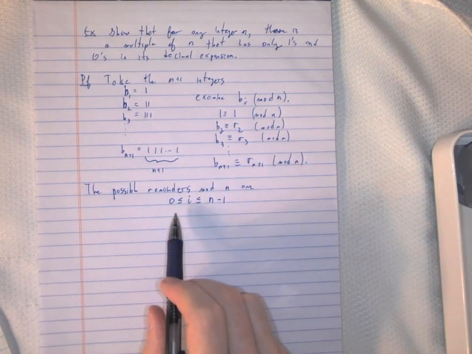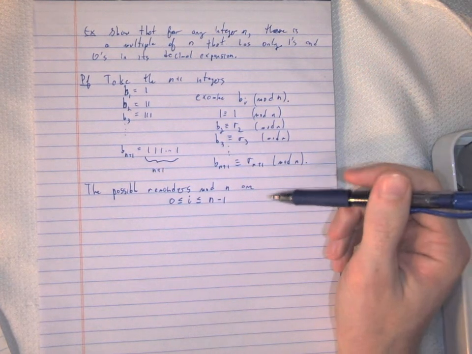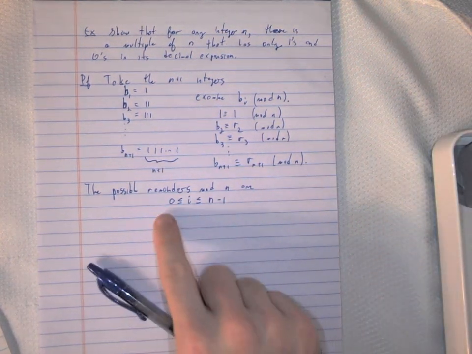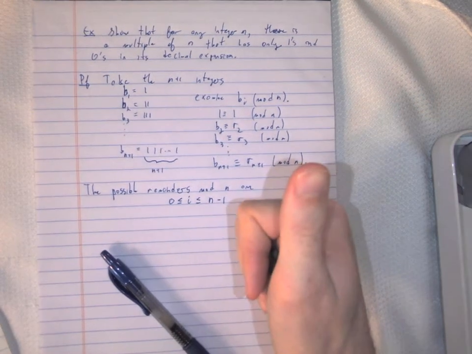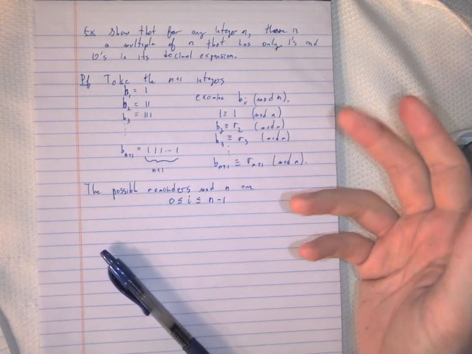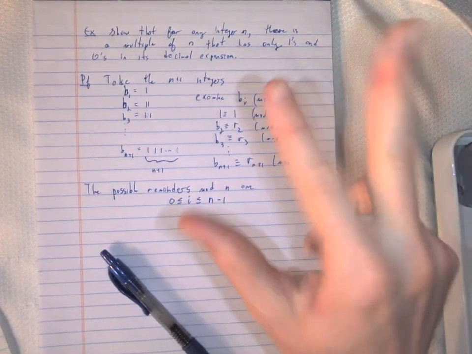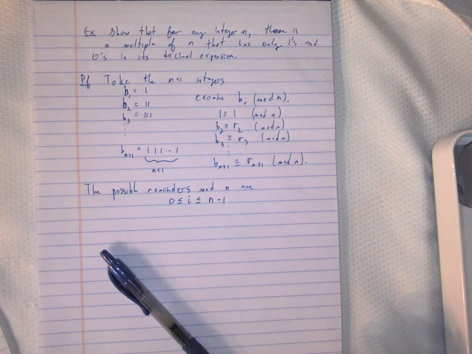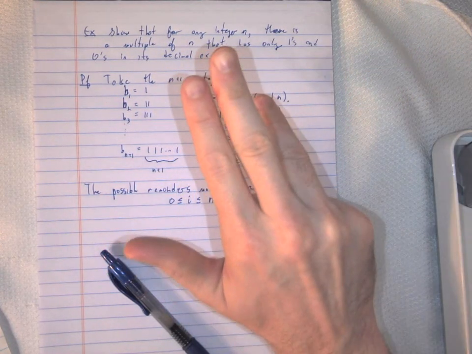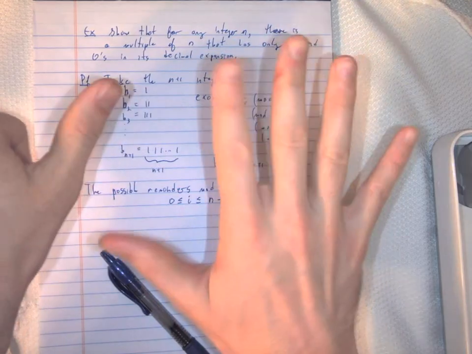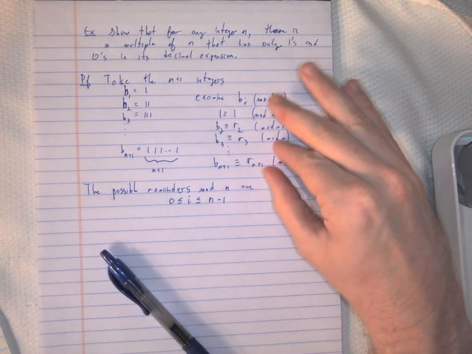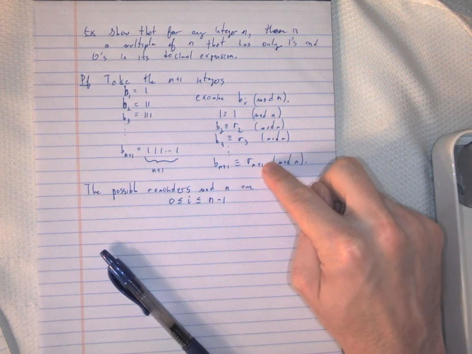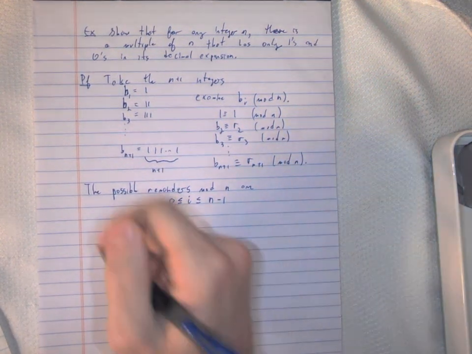These are the possible remainders when you divide with remainder modulo n. In particular, there are n options. Let's say n is equal to 3, then 0, 1, and 2. There are 3 options. If n is equal to 6, then there's 0, 1, 2, 3, 4, 5, 6 options. So what I've done is I've produced n plus 1 remainders.